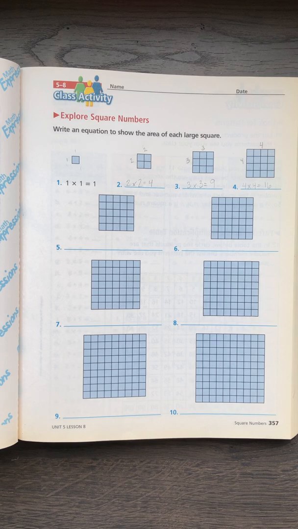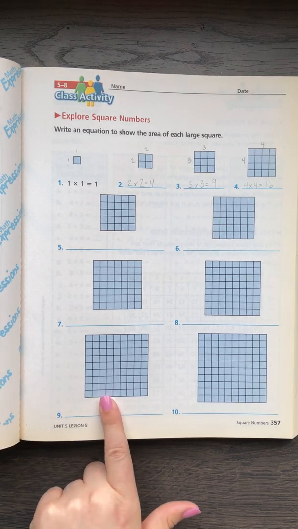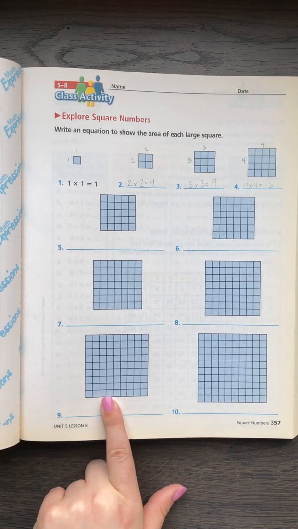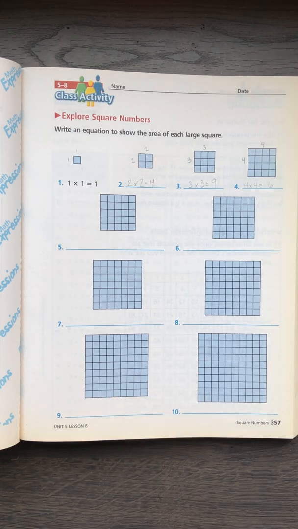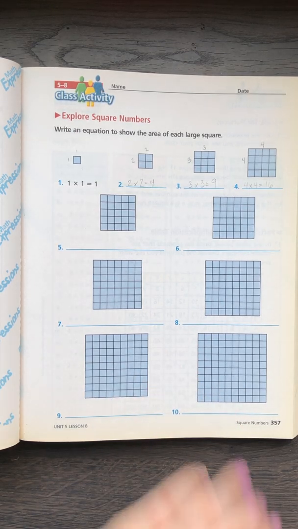Square numbers are very helpful to know because you can either count up or down, or like if we have 9 times 9, and we know 9 times 9 is 81, and we need to know what 9 times 8 is. We just subtract 9. Square numbers are just really helpful to know.